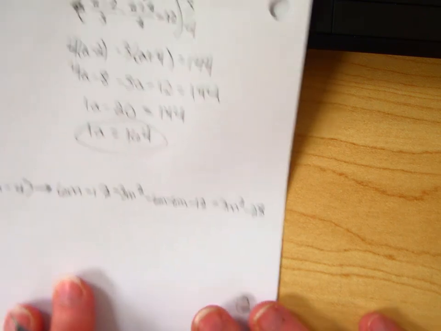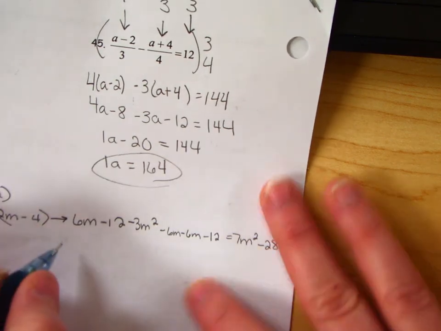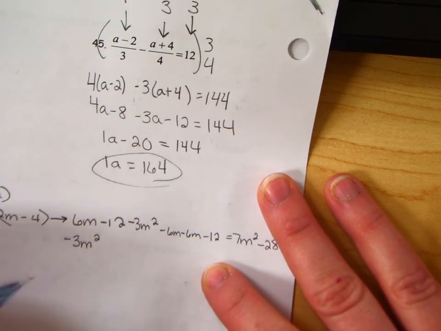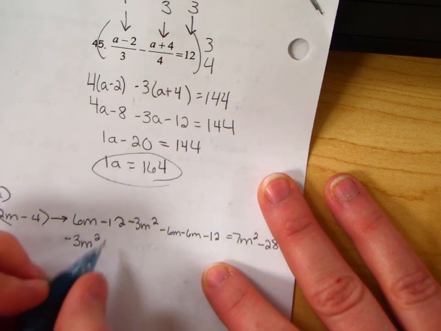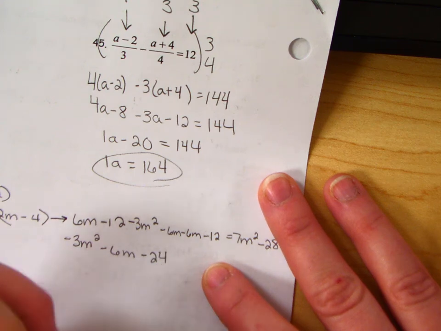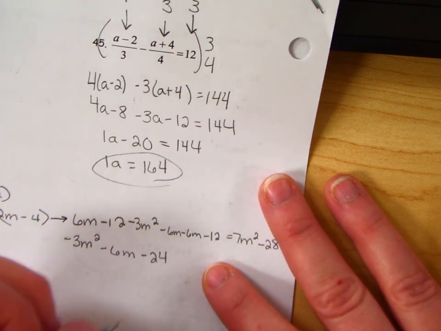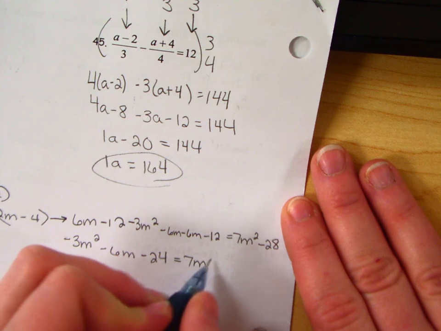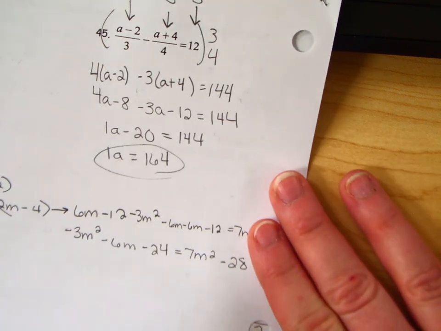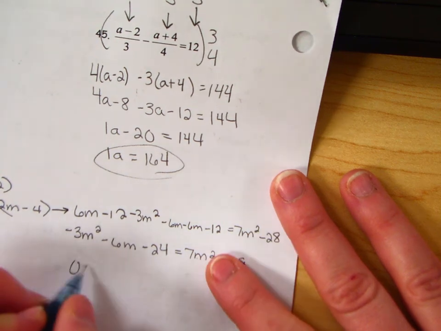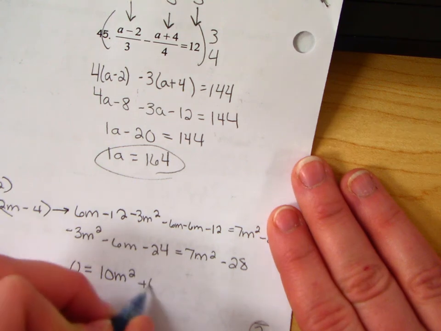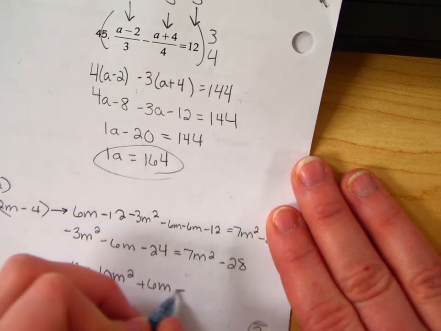Combine your like terms, and then we'll set it equal to 0. So it's going to be negative 3m squared minus 6m minus 24. You check my answer key. That is correct so far. Equals 7m squared minus 28. It's getting more simple. Set it equal to 0. So I'm going to take this 3m over. So I'm going to put this side as 0. So I have a positive 10m squared, a positive 6m, and when you add 24, you just get a negative 4.